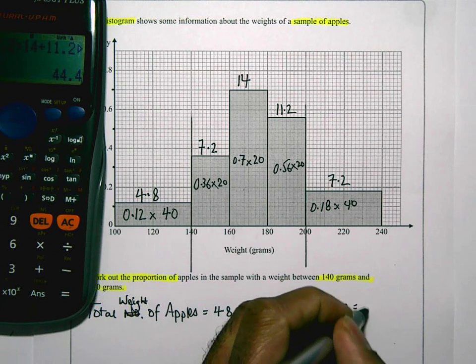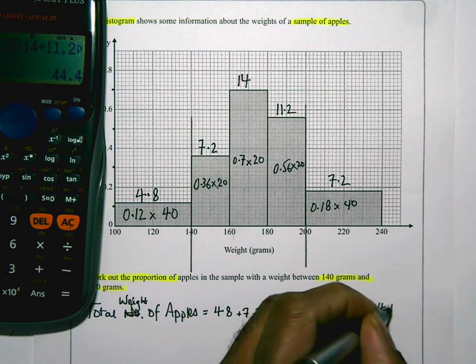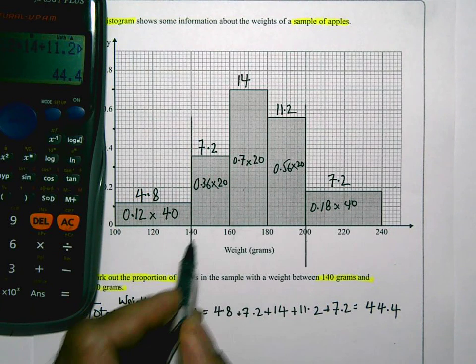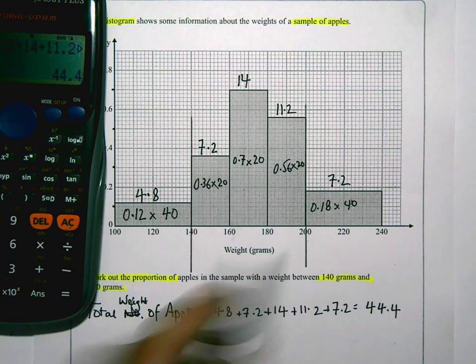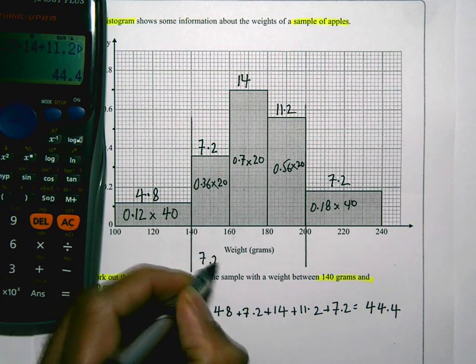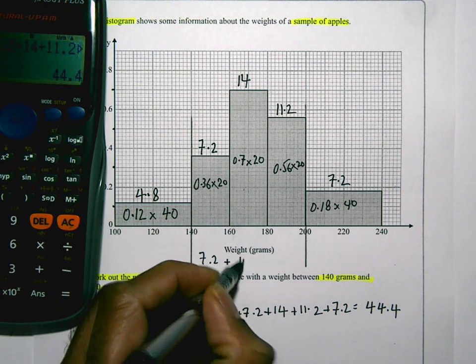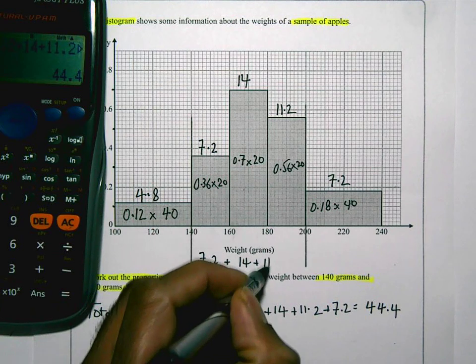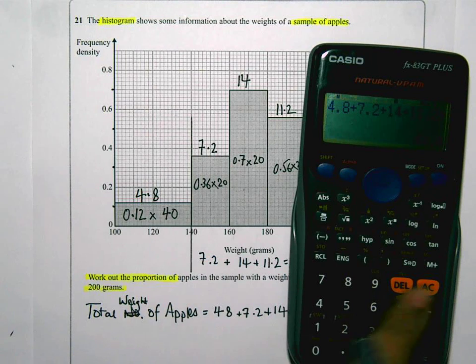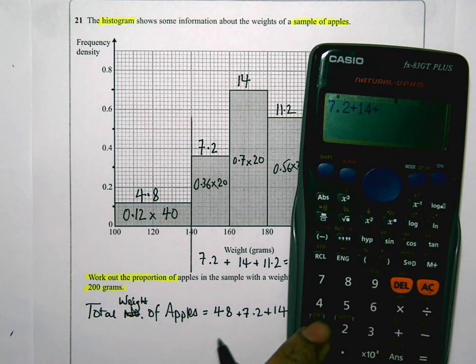But the weights of apples in this section here, going from 140 to 200, that's going to be 7.2 added to 14 added to 11.2. And what does that work out to be? We're doing a similar thing. 7.2 add 14 add 11.2. That gives me 32.4.